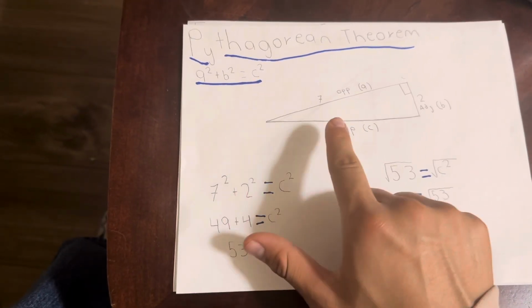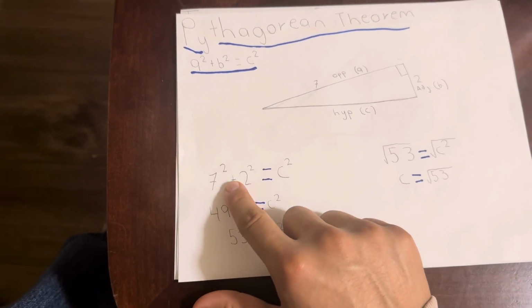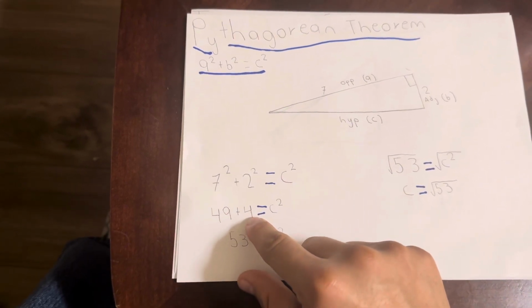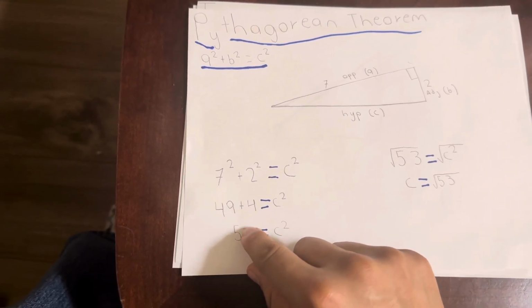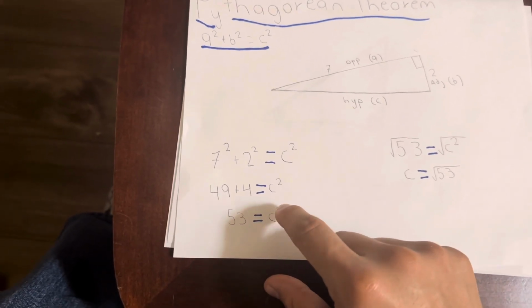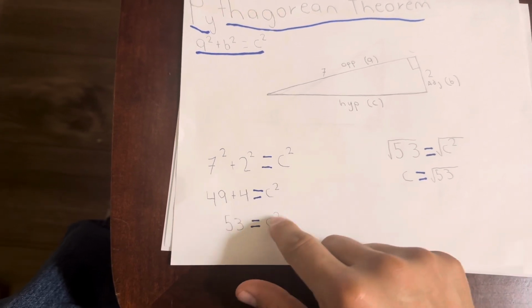Now we're going to take those numbers and plug them in. So 7 to the second power is 49, 2 to the second power is 4, and then we're going to add them together to get 53 equals c to the second power. And to get rid of this second power, we need to take the square root of both.